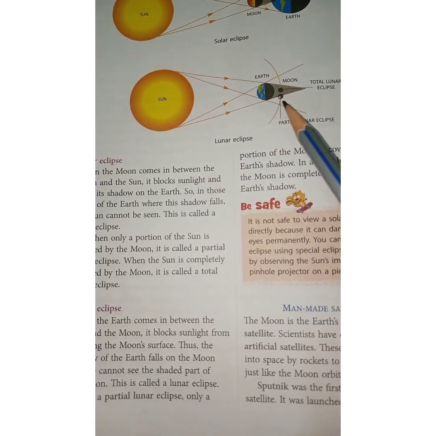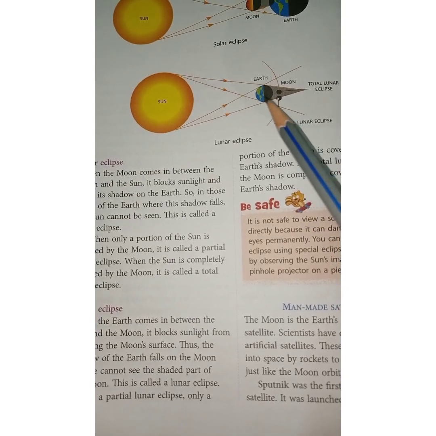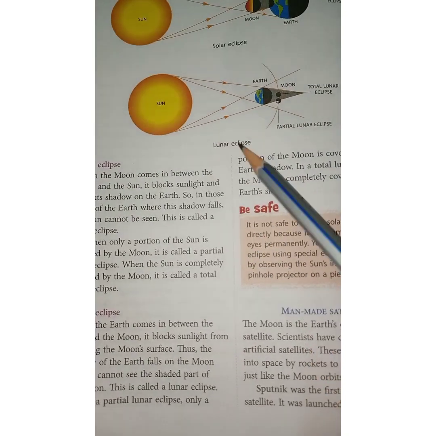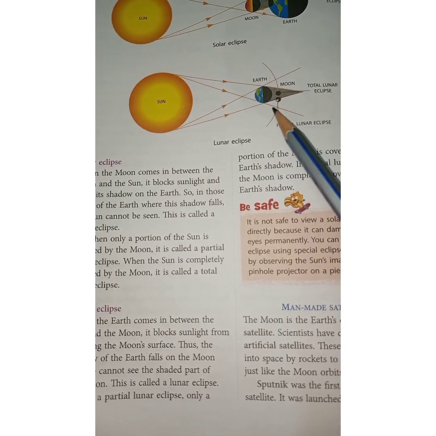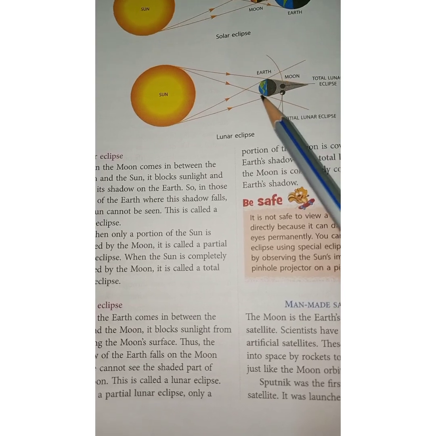Okay, so what happens here? The earth comes in between the moon and the sun, and this is blocking the sunlight from falling on the moon. As you can see, the moon is becoming darker.